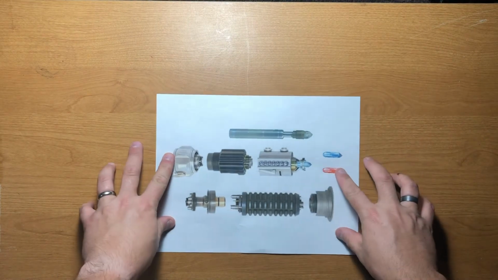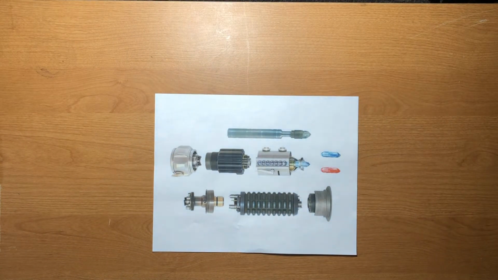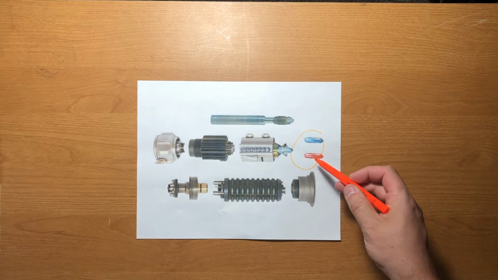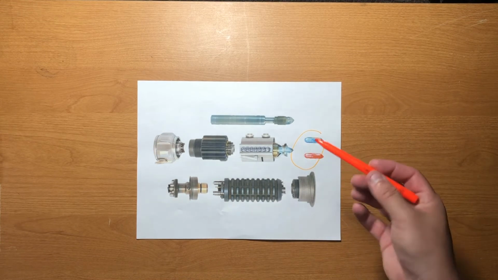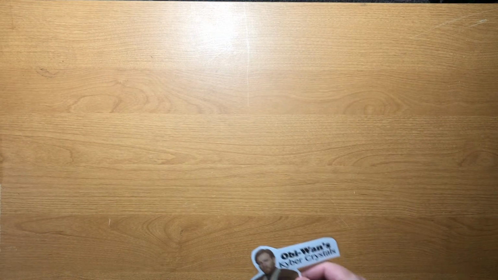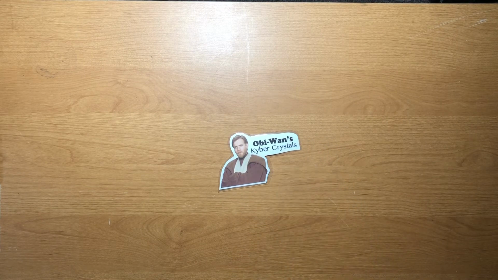Inside a lightsaber, you have a bunch of different components. The one that we're going to care about today are these things. These are what are called kyber crystals. And it's what makes the lightsaber work. So our focus company in this video is going to be Obi-Wan's kyber crystals.